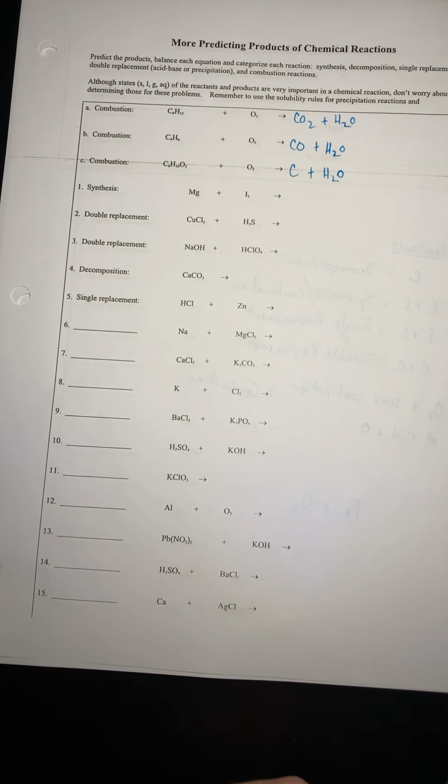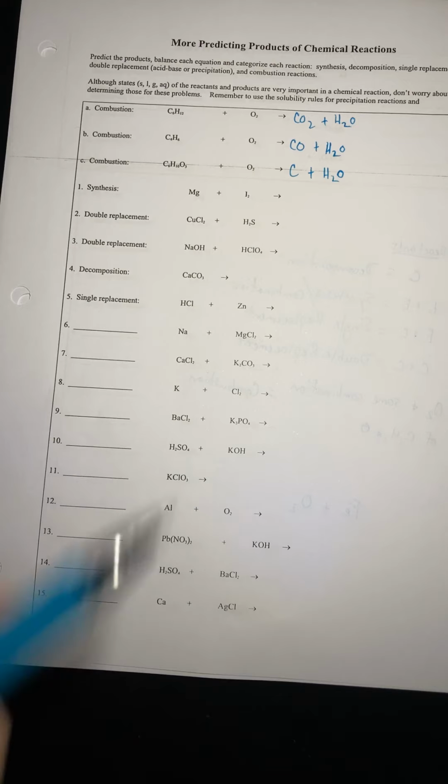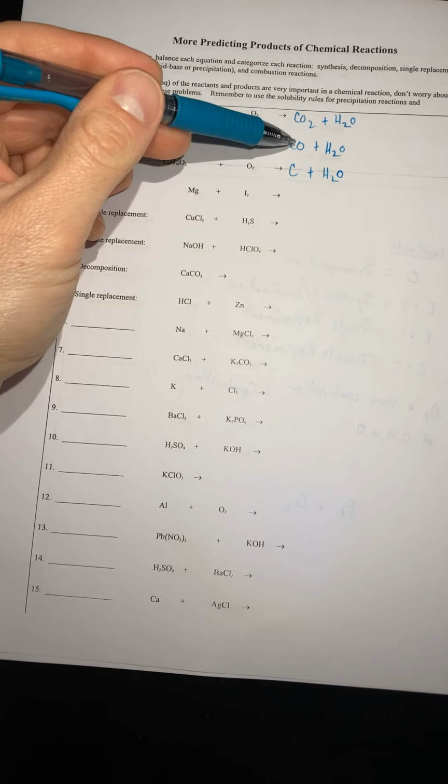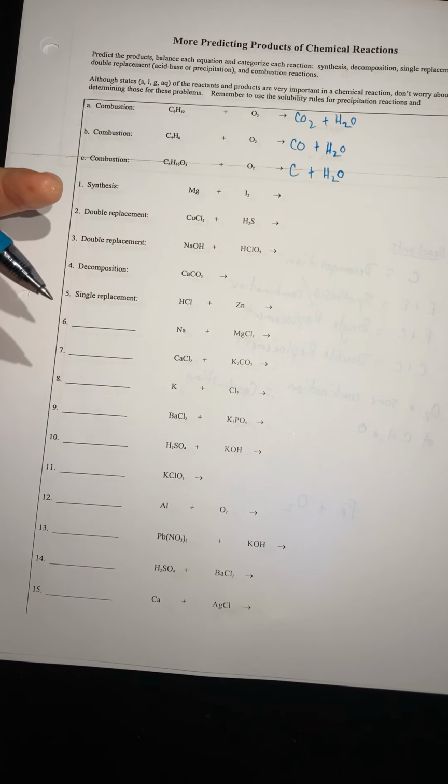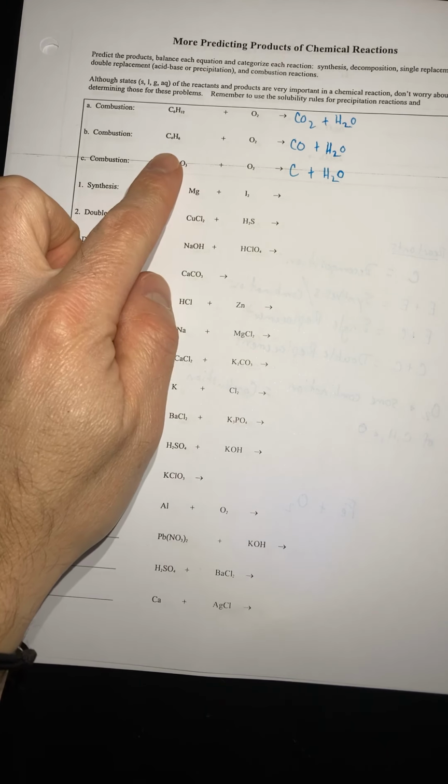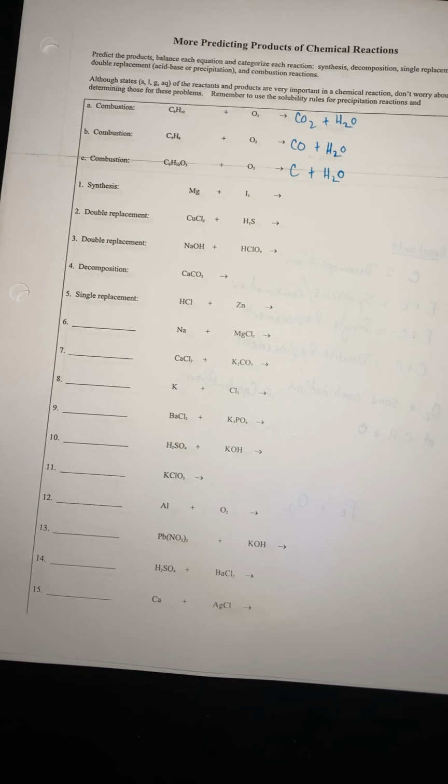Guys, here's the thing. You have to understand, in an actual chemical reaction in real life, you're probably going to have a mixture of all three of these. If you've ever burned a candle before, a candle is just a hydrocarbon compound. It's a hydrogen-carbon compound. A long carbon chain is what candle wax is made of. So when you burn that, you've seen black stuff come off there, right?